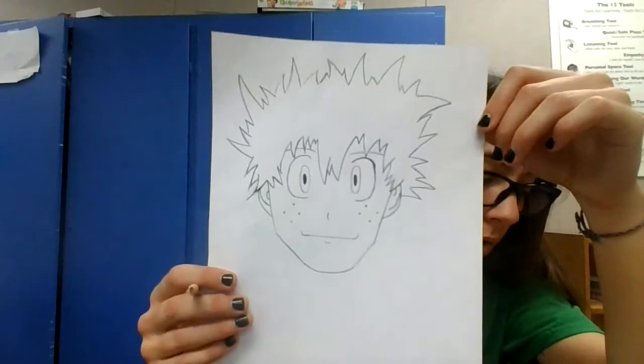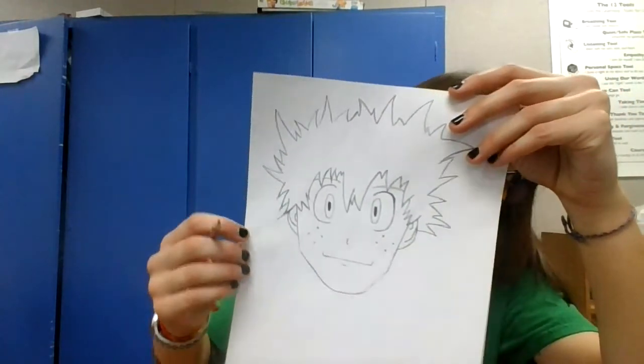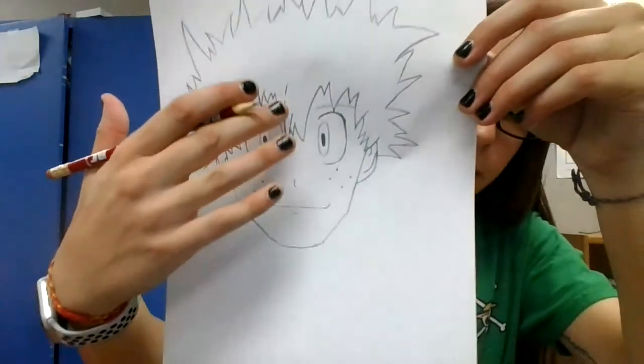So Deku's hair is actually green, kind of like Beast Boy's. And let's see, this is how I have mine. His hair is a bit wider than that, but that's okay. So now to give it more detail, we're going to give him individual strands. Just coming off pieces of his hair, we're going to draw lines so it looks like it's splitting pieces.